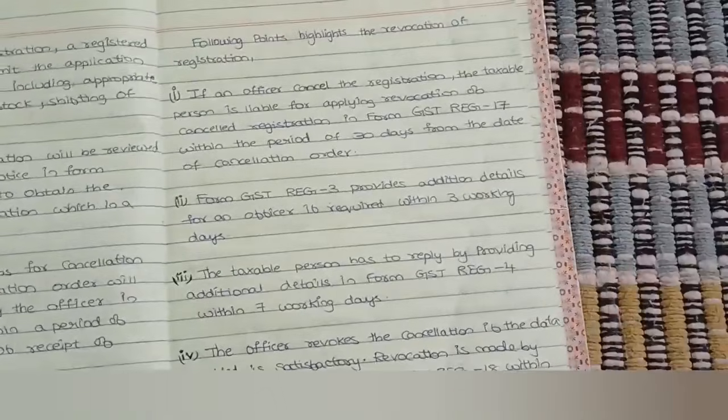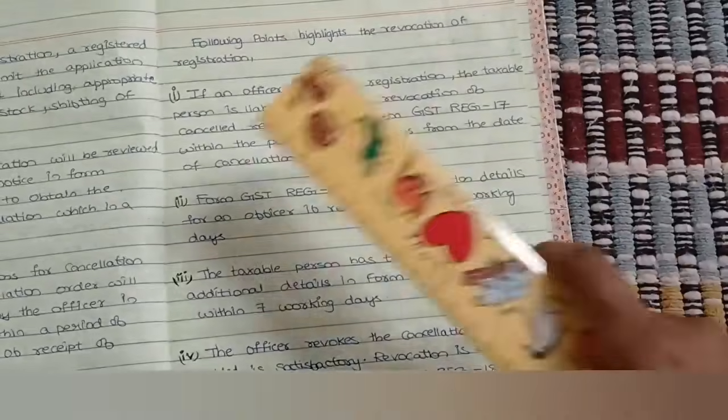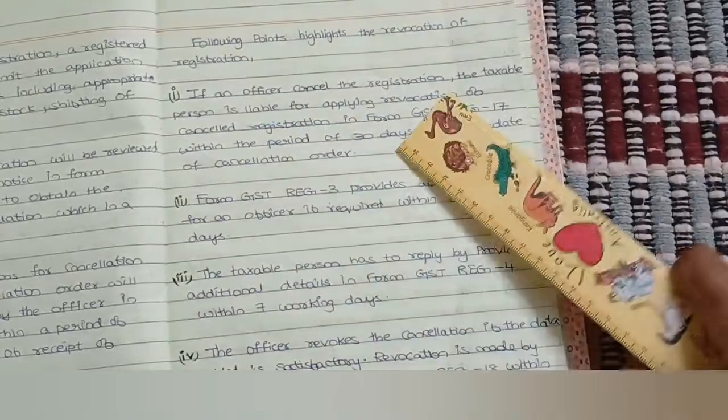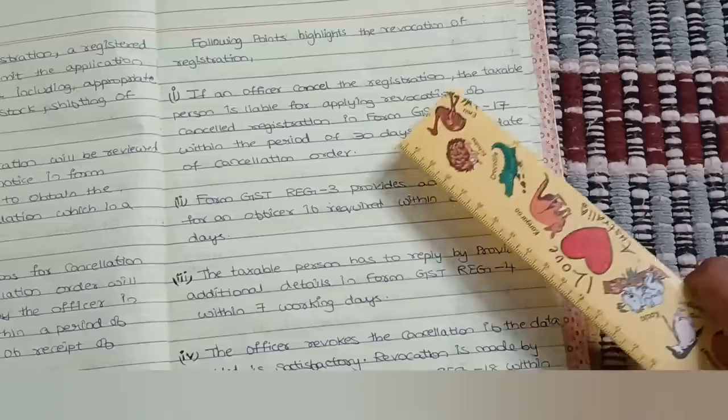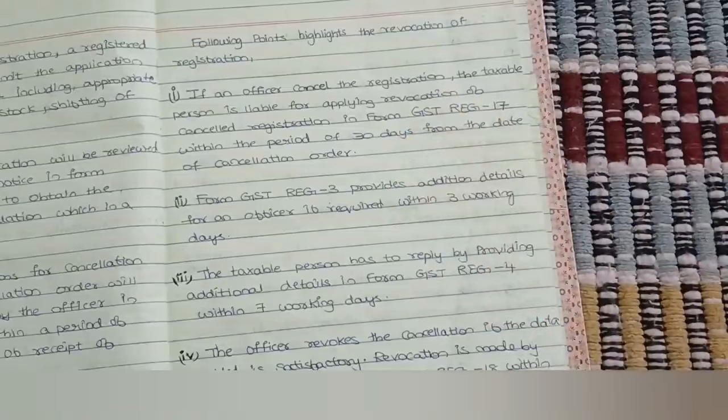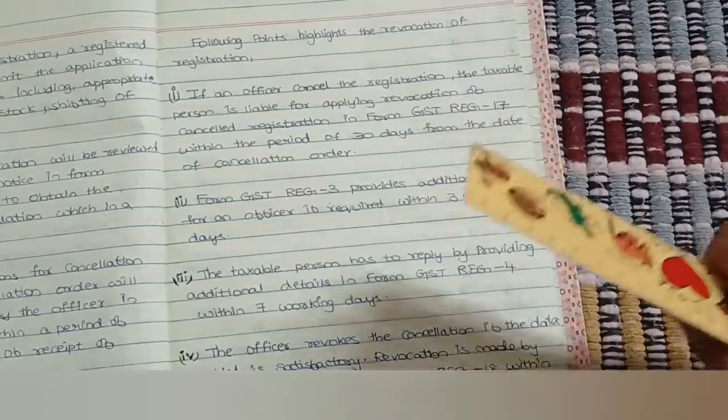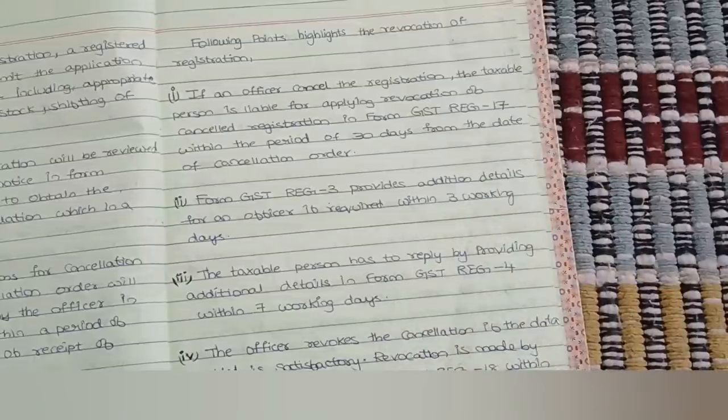What are the points we have? The first one is, if an officer cancels the registration, the taxable person is liable to apply for revocation. After applying, if the officer rejects our form, we will have the scope of filing registration 17 form, where we need to appeal against the cancellation again.